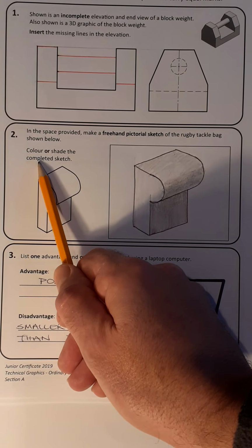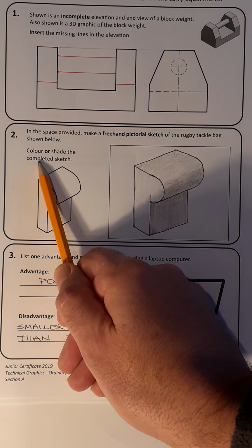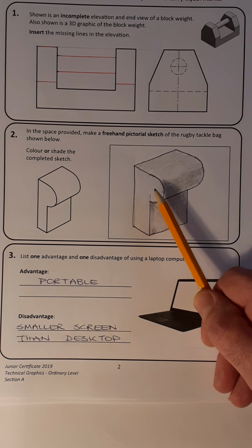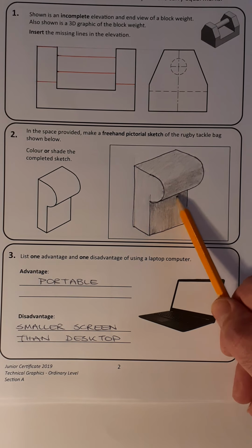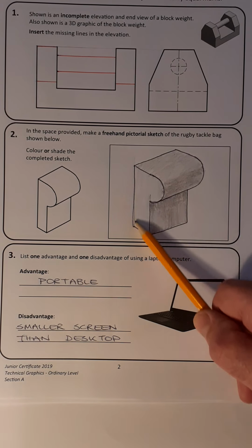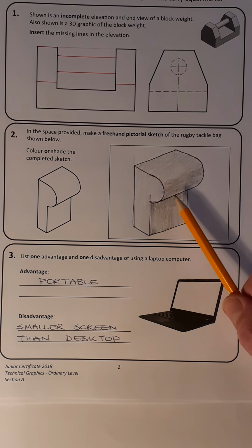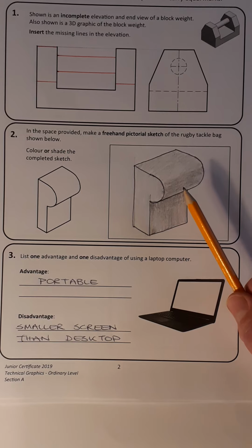It says to colour or shade the question. I've shaded mine in with a pencil. There's different levels of shading. So in under here, it's darker. You know, out here on this face here, it's brighter. So it just depends. You can use colouring pencils if you want.